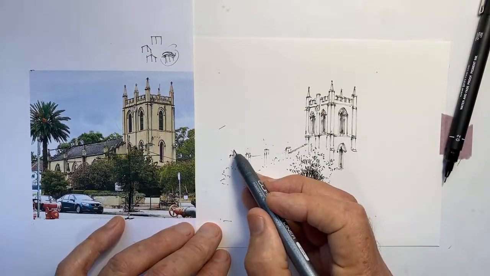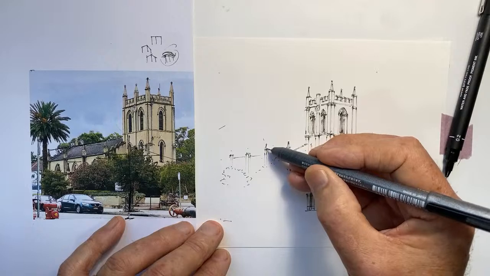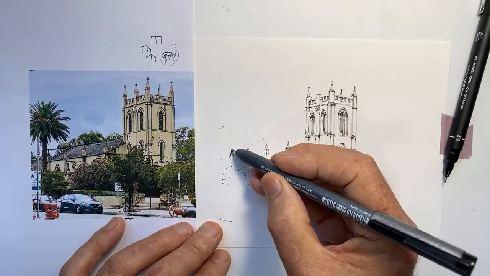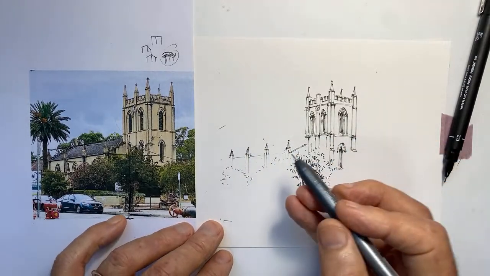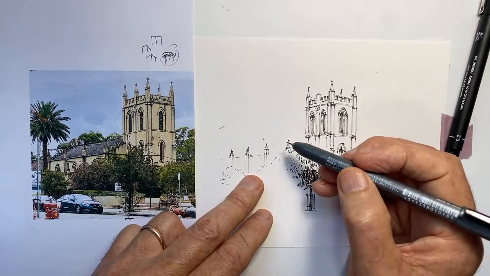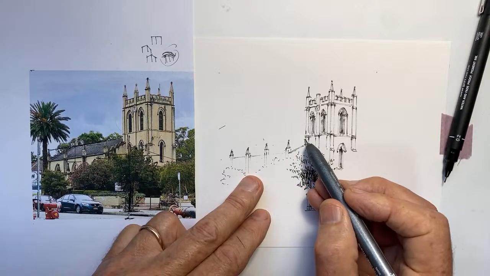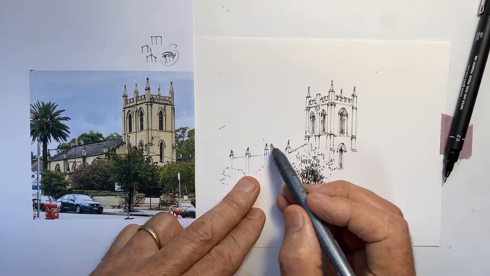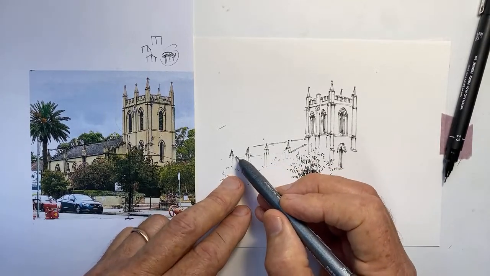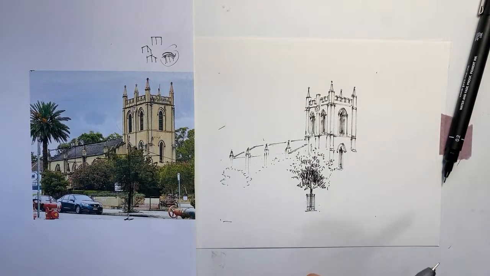And the corner is sort of like there. And it goes to there. Okay, got that done.